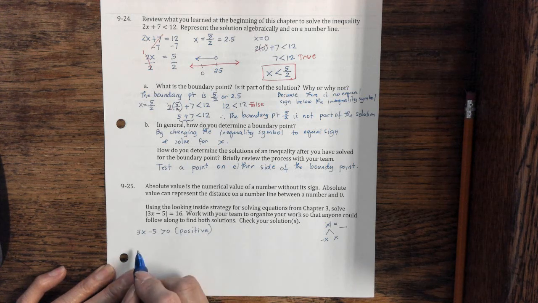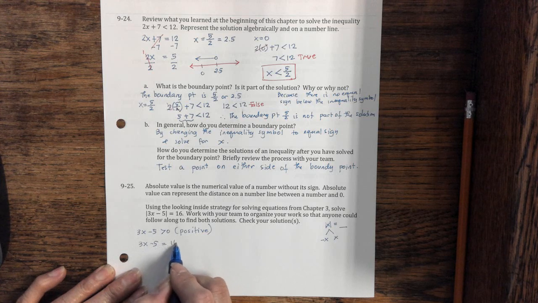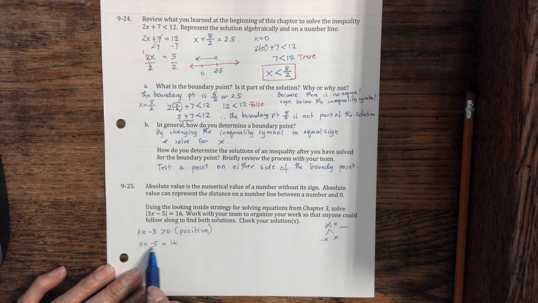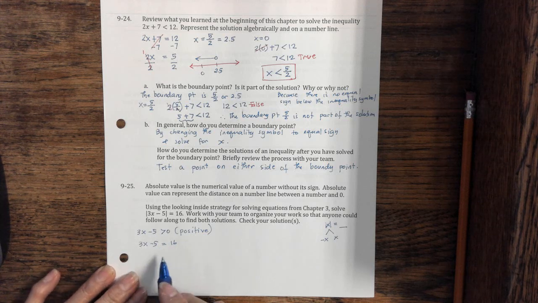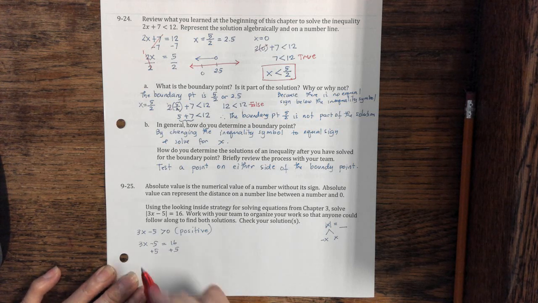And therefore, we can solve 3x minus 5 is equal to 16. So observe that I did not change the sign because it is positive. And then how to solve this? You add 5 on both sides. And therefore, you can cancel 5 here. That's equal to 0.